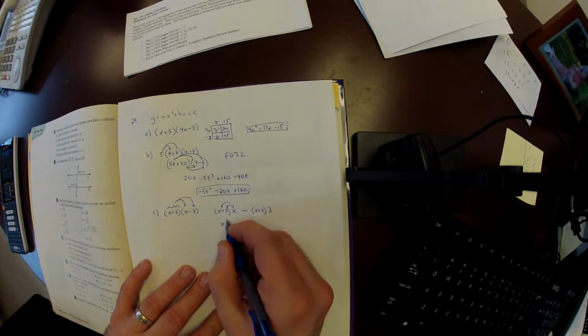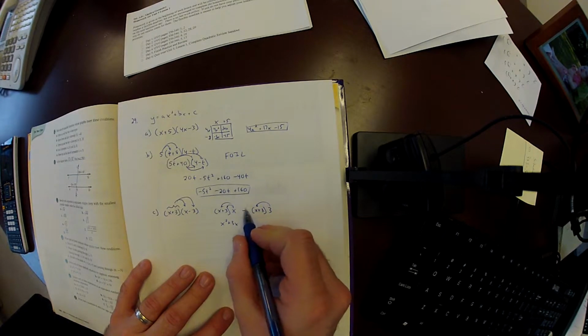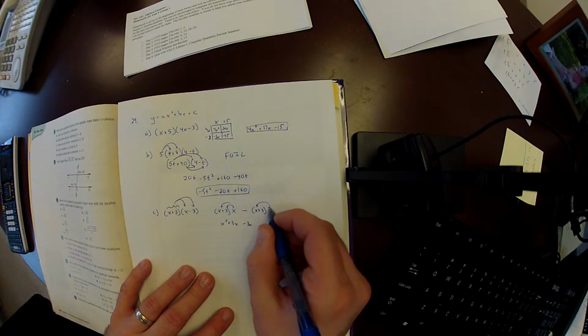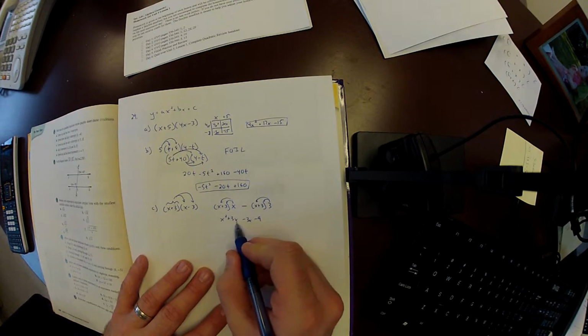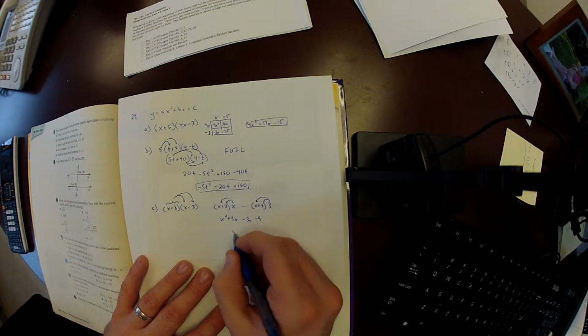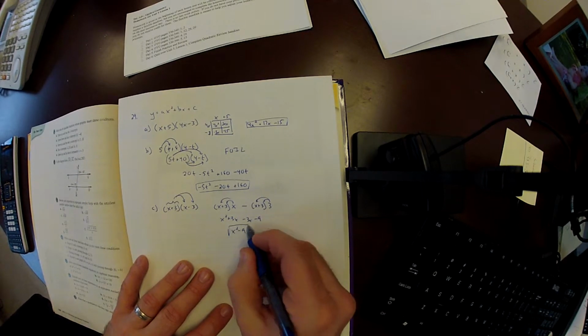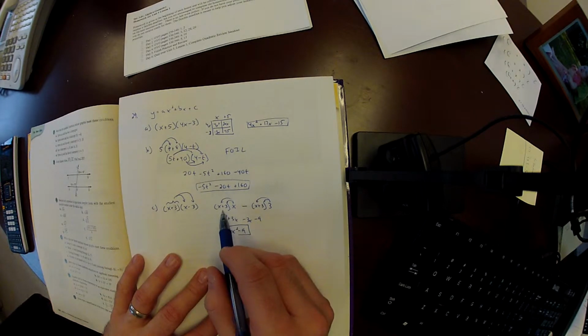So I have x squared plus 3x, and then this is going to be, careful with the minus sign here, a minus 3x, and it'll be a minus 9. So 3x and minus 3x become 0, and then minus 9 becomes x squared minus 9 as my final solution. That's one method, and I think it is the most mathematically sound.